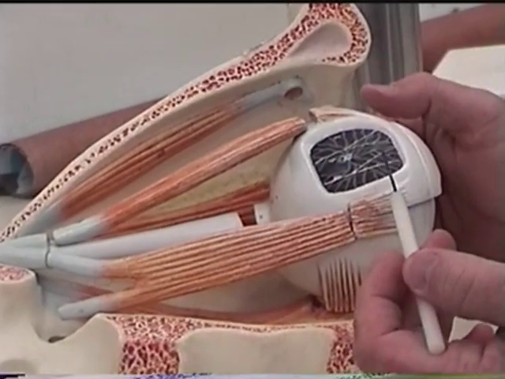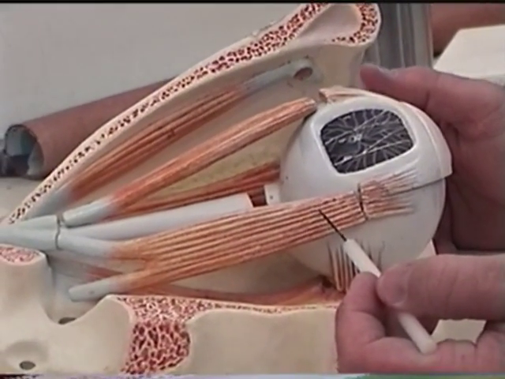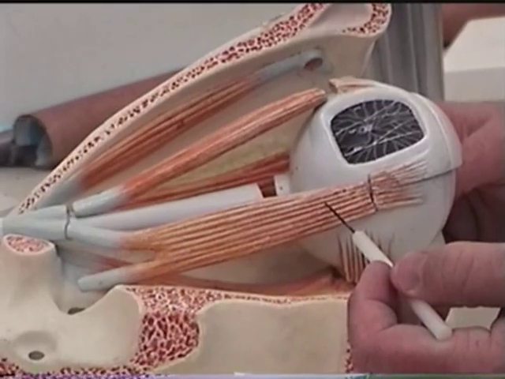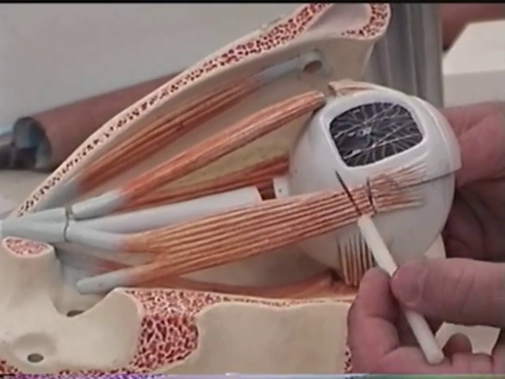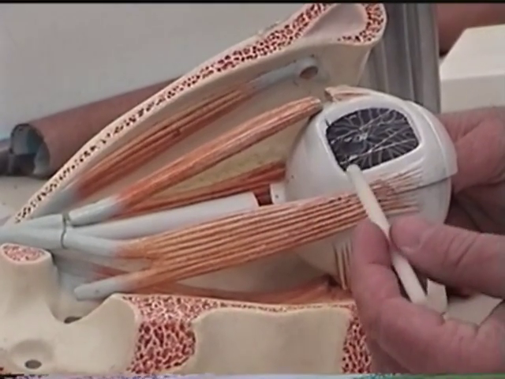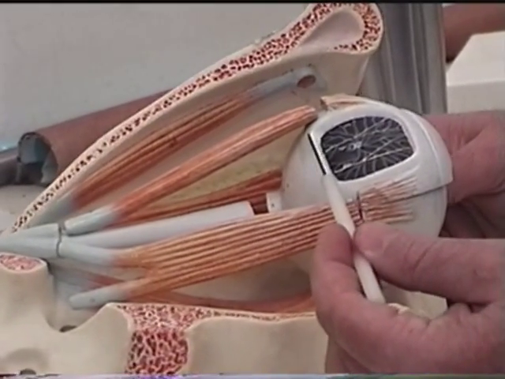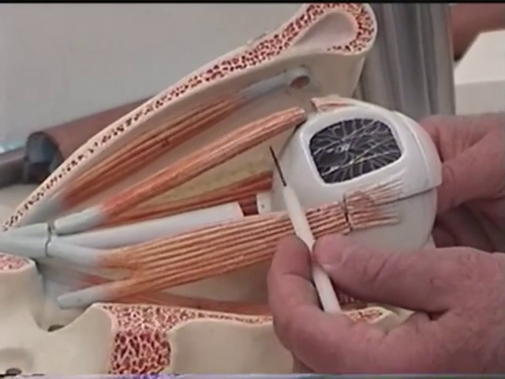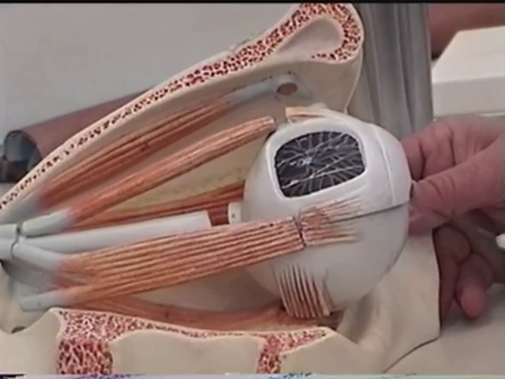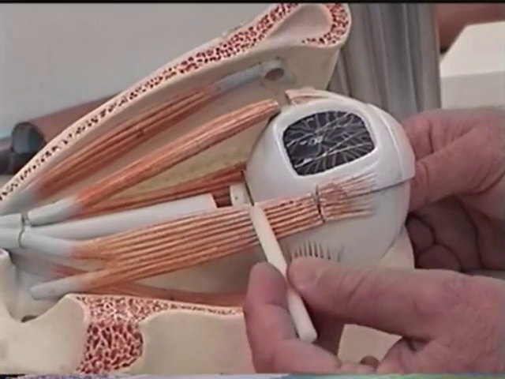We have two muscles that run at angles to these. As you'll recall, we use the word oblique to mean an angle. So they are oblique muscles, and they attach to the posterior aspect of the eye. So when you rotate the posterior aspect of the eye in one direction, the pupil of the eye, or reference point, goes in an opposite direction.